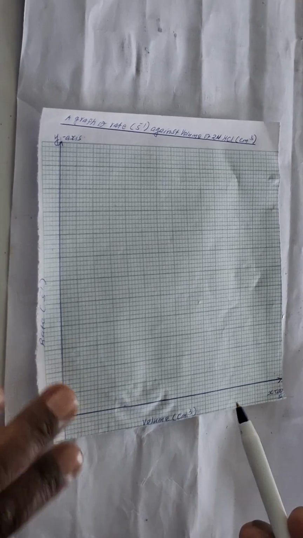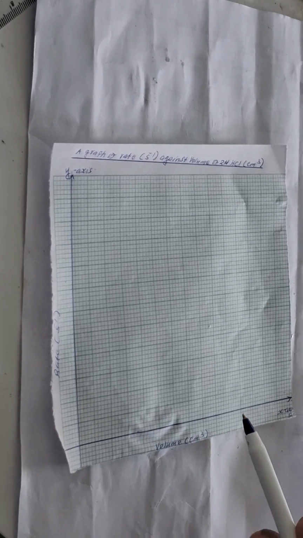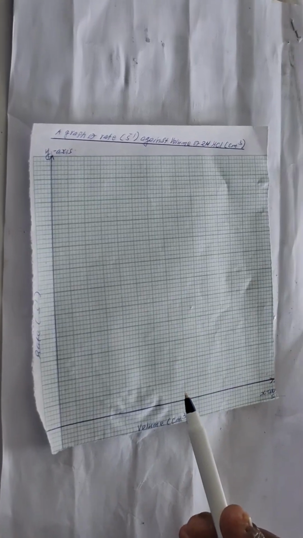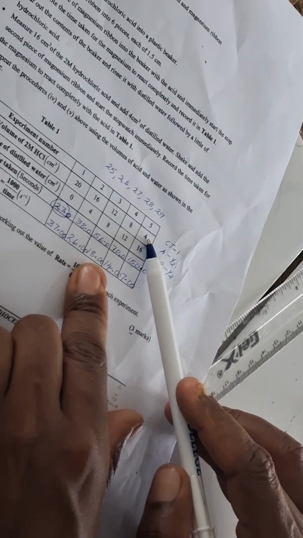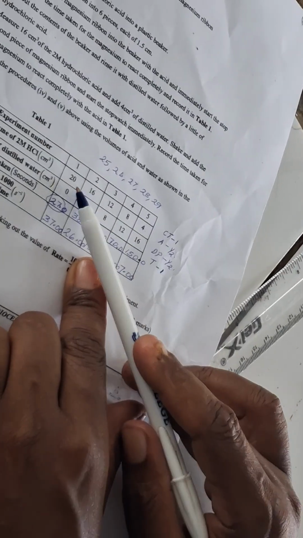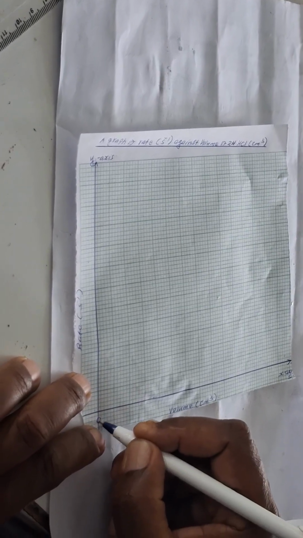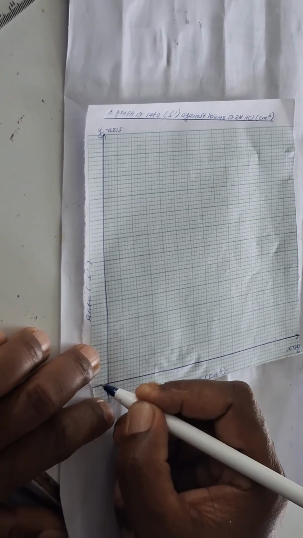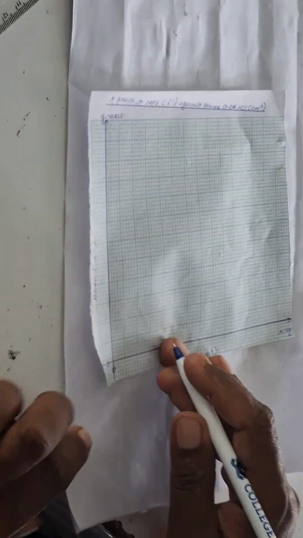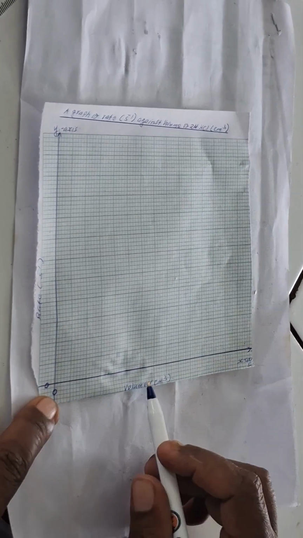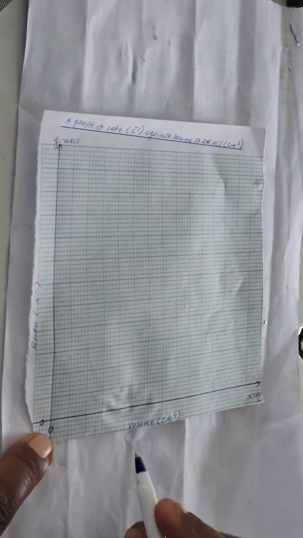So the volume in cubic centimeters will be plotted using these values. The first value is 4. So the lowest value is 4 and the highest value is 20. So we'll start from 0, which is at this point. So here is 0 and here is also 0. So we have got 2 origins for the x and the y axis.